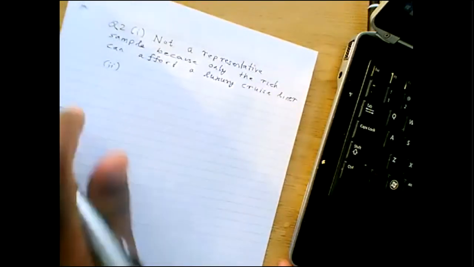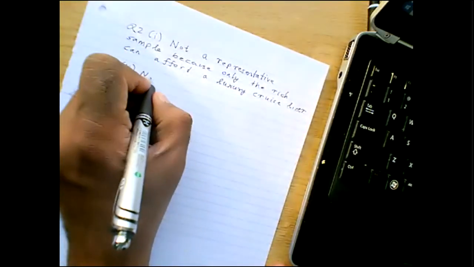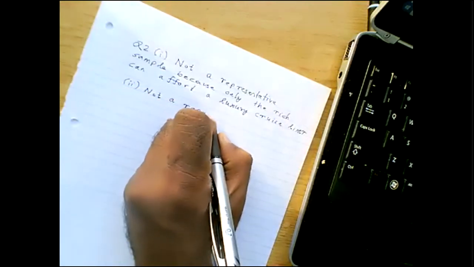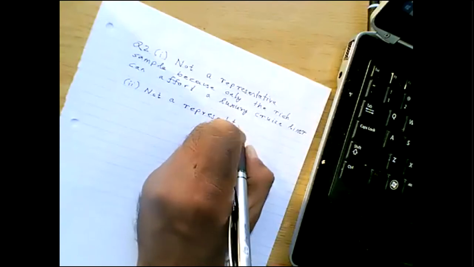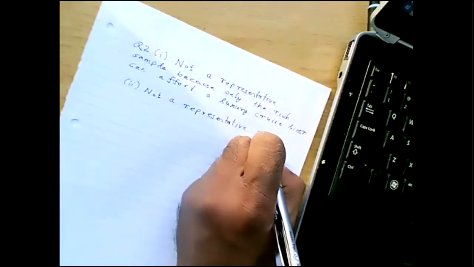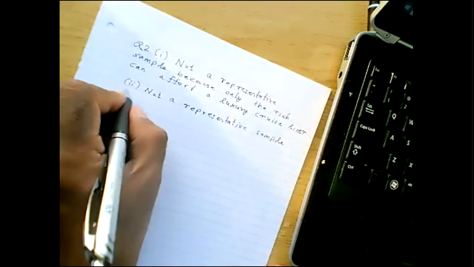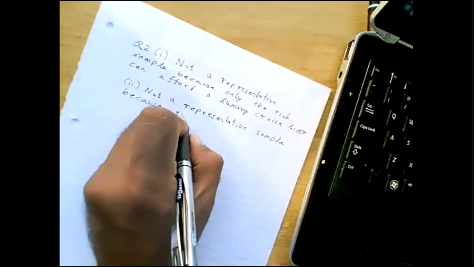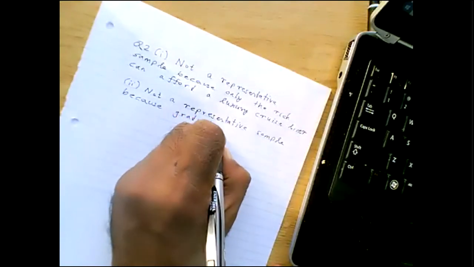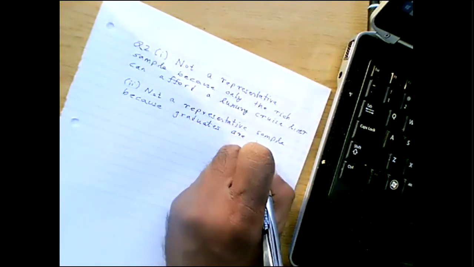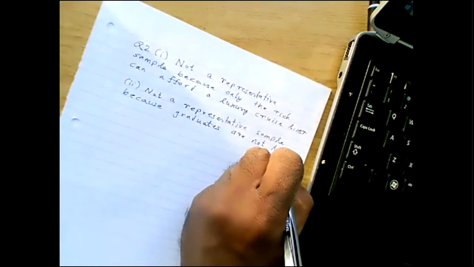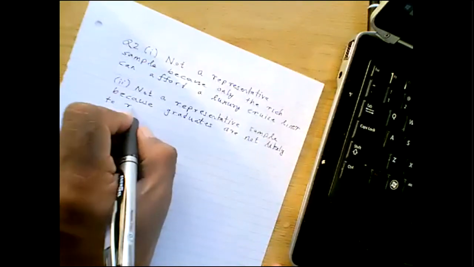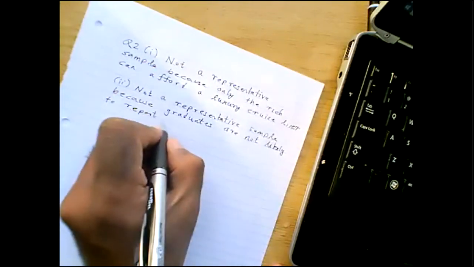Okay, here again, it's not a representative sample because graduates are not likely to report their true income.